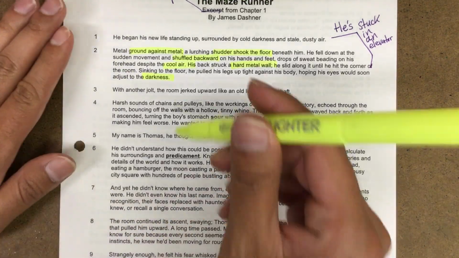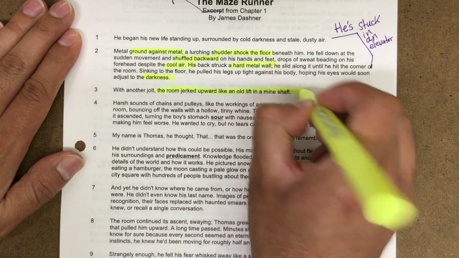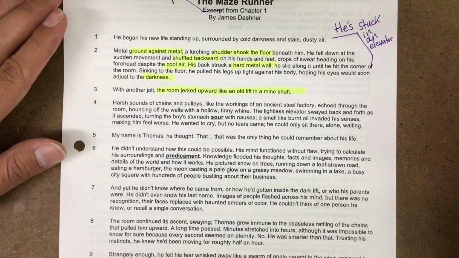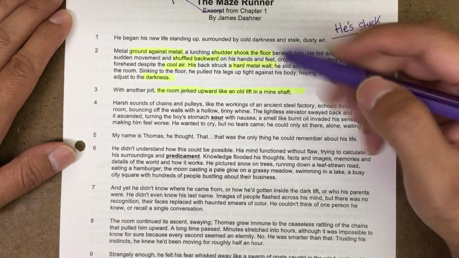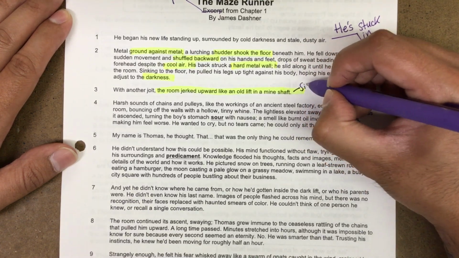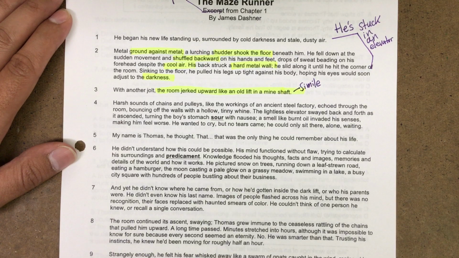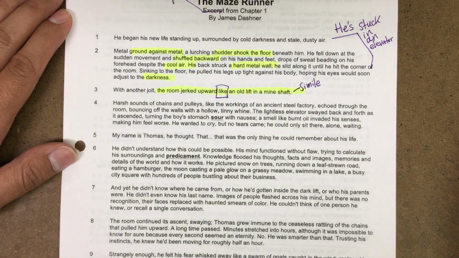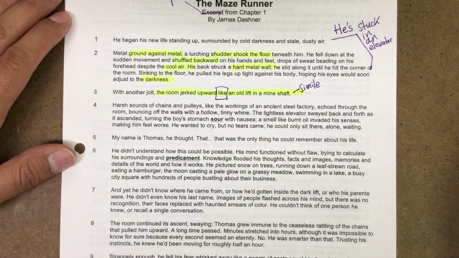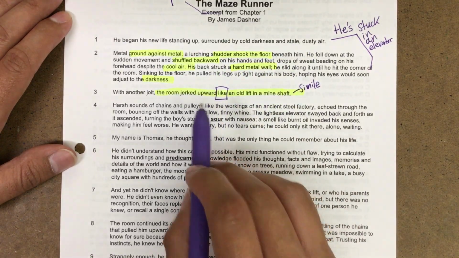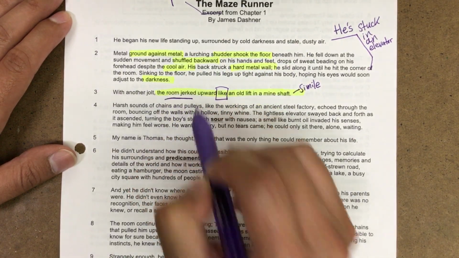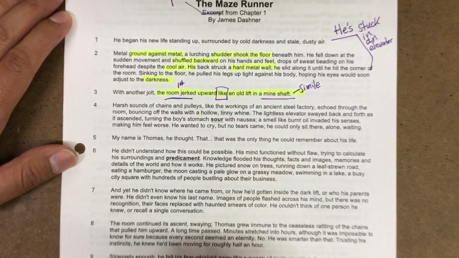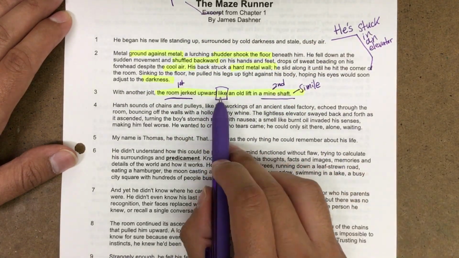I want you to highlight this. The room jerked upward like an old lift in a mine shaft. This is an example of a figurative language device. The author is using a simile. Now, when we have similes, we always have our clue word. But you just don't need to have the clue word. 2 things need to be compared, and they're joined by the clue word like. So the room jerked upward. The room is being compared to a mine shaft. So this is the first thing that's being compared, the second thing being compared, and your clue word is like.